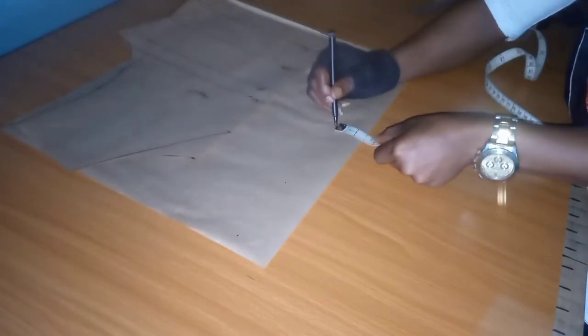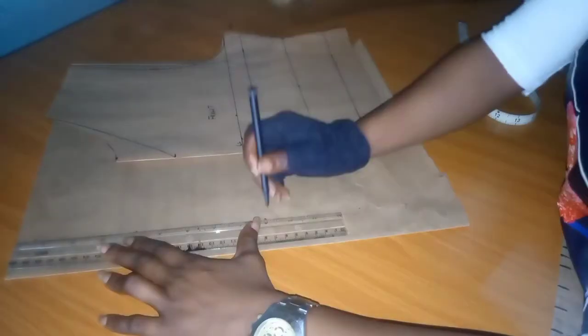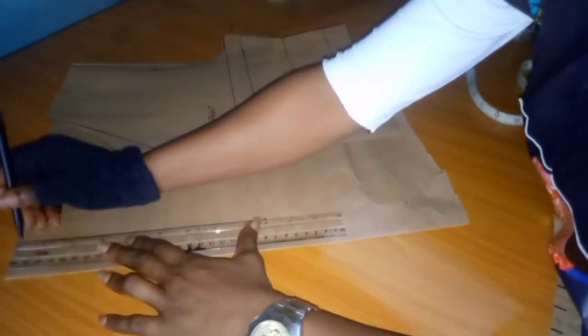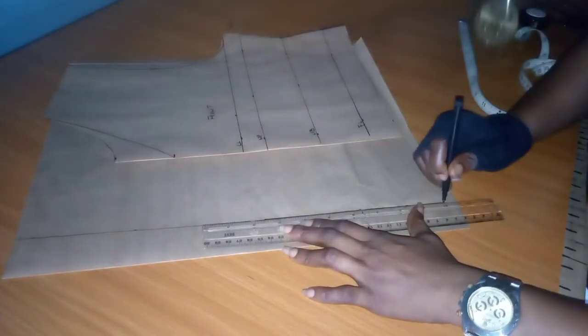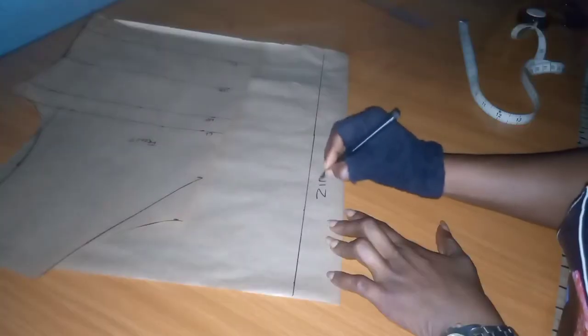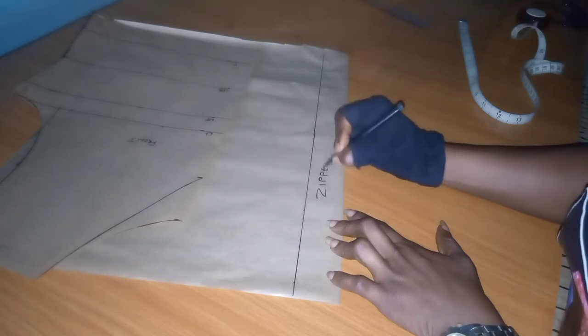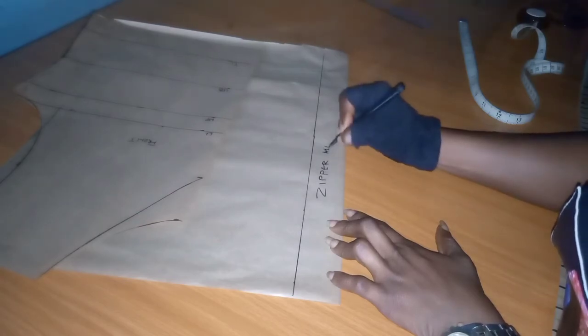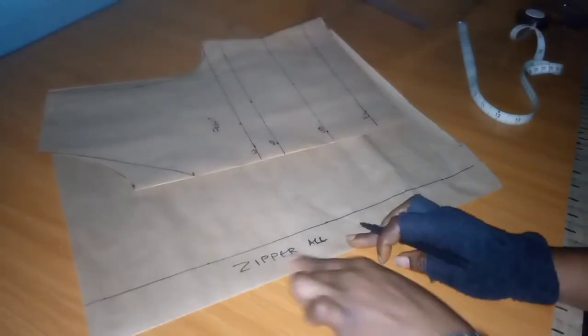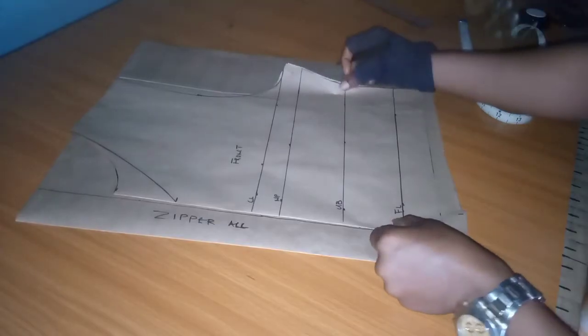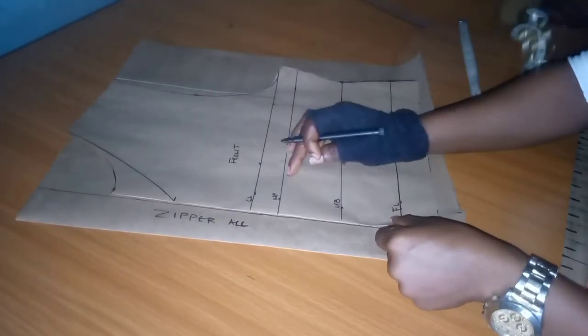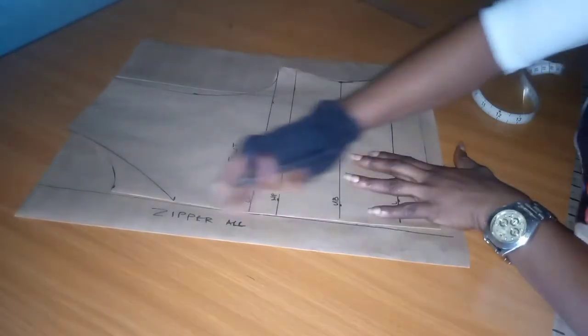Take out your zipper allowance. This is me taking out 1.5. I'm going to be using this for my zipper allowance. I'll take it all the way down and connect the lines together. This is going to serve as my zipper allowance. Now all your measurements are going to start from that line.